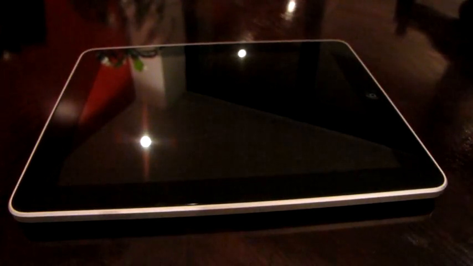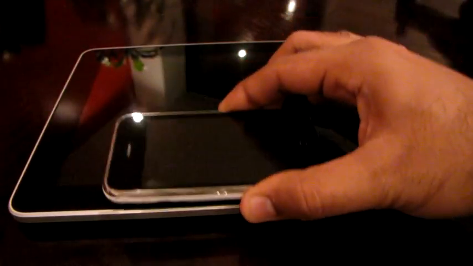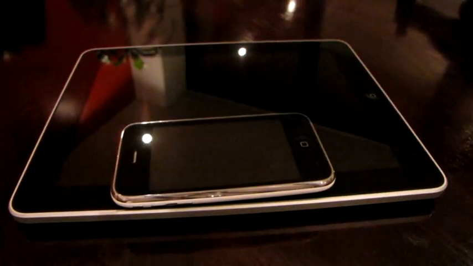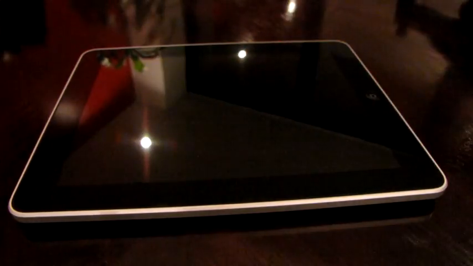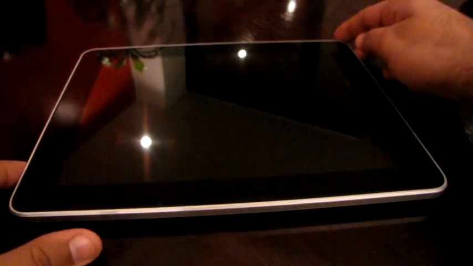Alrighty, let's take a quick look at the Apple iPad today. Just to let you know, this is an iPhone and that's the iPad, so you get a rough idea of the size of it. Now, this isn't my unit, it's a friend's unit that I've borrowed for a day basically, just to check it out and just to give you a quick hands-on.